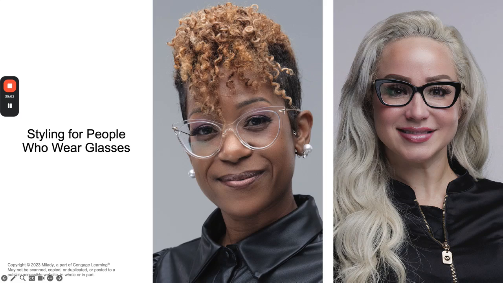All right, so we have other considerations, styling for people who wear glasses. And then we'll go on to a special consideration. So these two are basically the special considerations. Eyeglasses are like a fashion accessory for some people, but other people may need them.